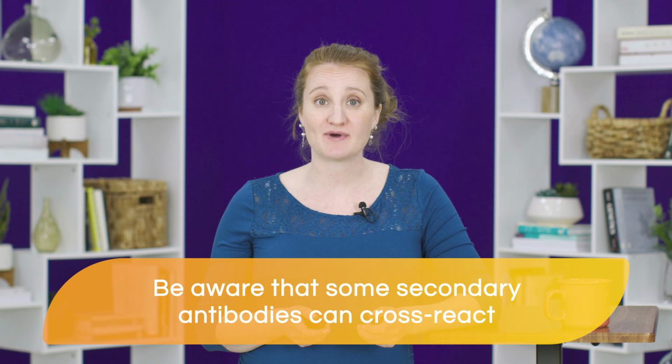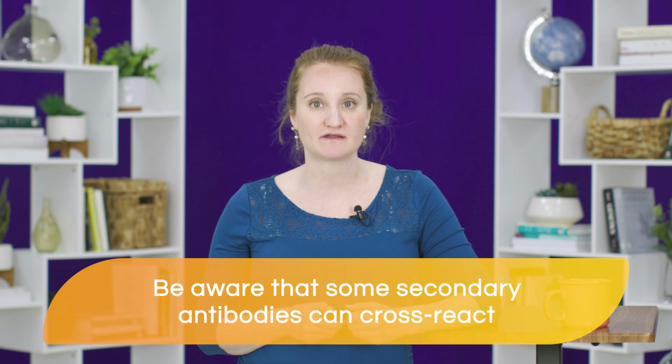Multiplexing is not limited to only two targets. You can probe for more than two targets as long as you can validate the primary antibody for proteins of distinct molecular weight. Multiplexing is a great feature of the NIR Western blot, but be aware that some secondary antibodies can cross-react with each other. To prevent this cross-reactivity, secondary antibodies can be further purified via cross-adsorption.